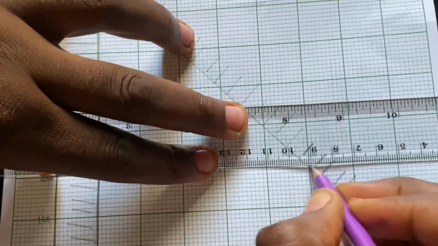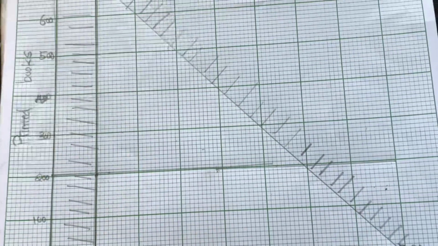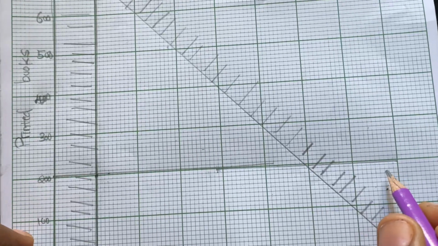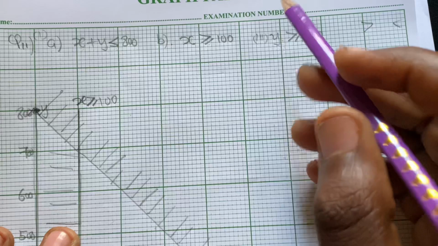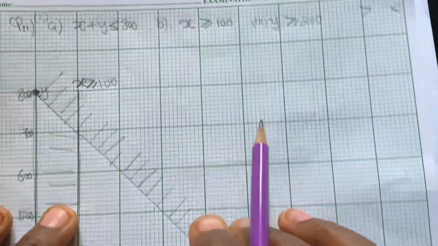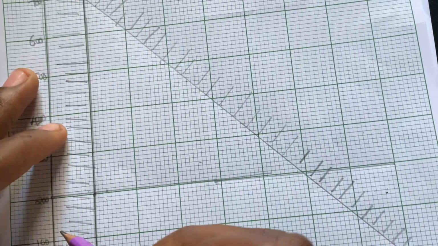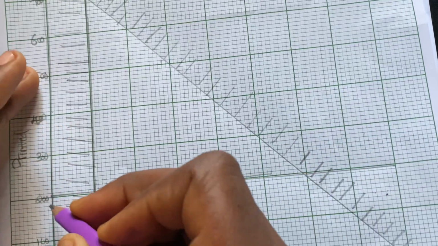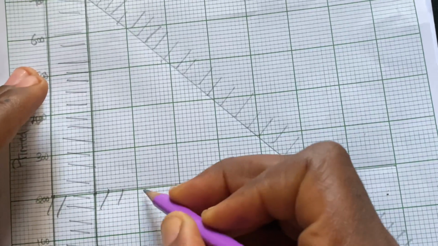But remember, we are using a solid line, and it says greater than or equal to, which simply means we're supposed to shade on the upper, but in the y you shade in the opposite. So we're going to shade just beneath.